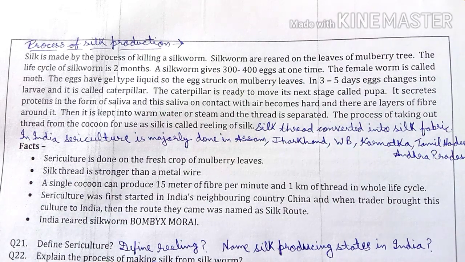it secretes proteins in the form of saliva, and this saliva on contact with air becomes hard. Means when the pupa secretes the saliva, in contact with the atmosphere, in the open, it changes into a layer; it starts creating a layer around it to protect its body.